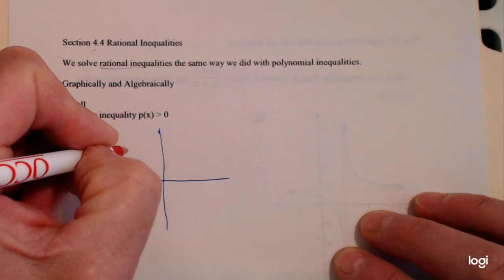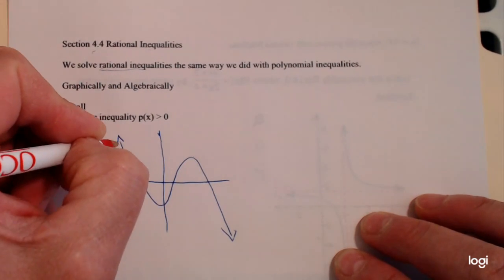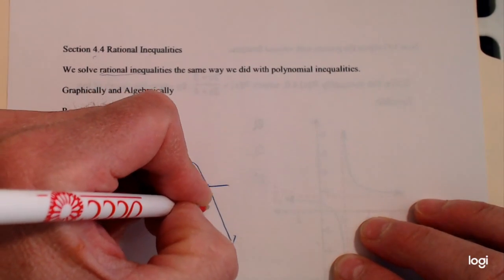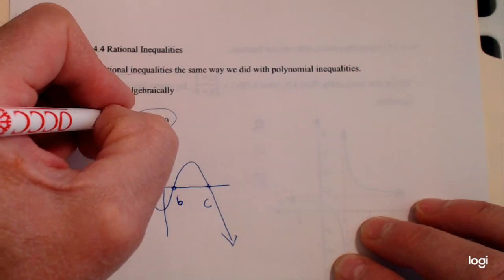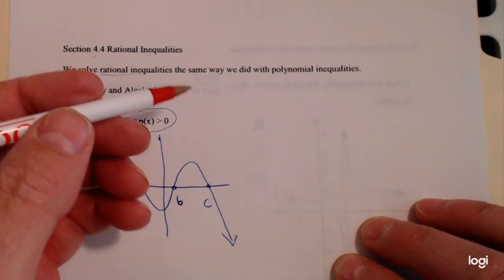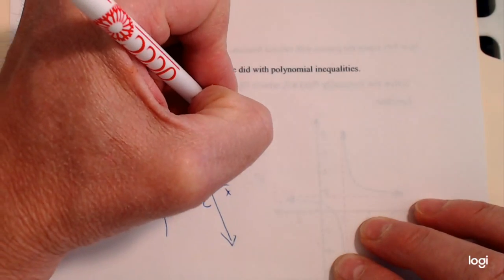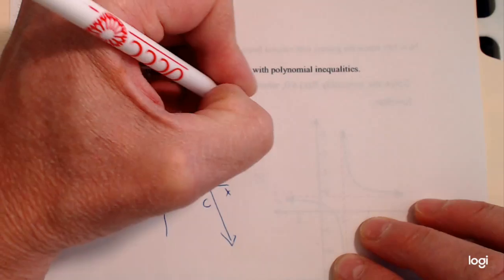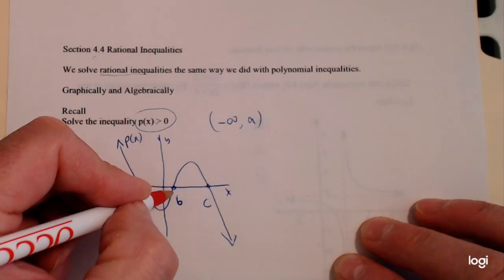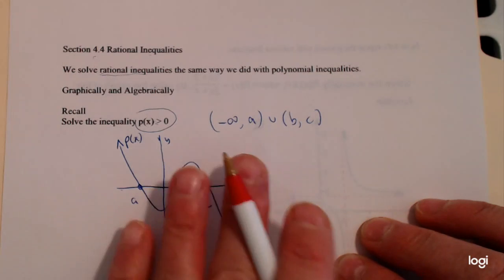This is just a regular polynomial, so I'm going to draw a picture like so. And this is a, this is b, this is c. So where is this polynomial p of x greater than 0? It's greater than 0 when it's above the x-axis. So it's above the x-axis from negative infinity all the way to a. Now this is a strict inequality, so I don't include a. Then it's below the x-axis, and then it's above the x-axis from b to c, and then it drops below the x-axis. So that's the solution.